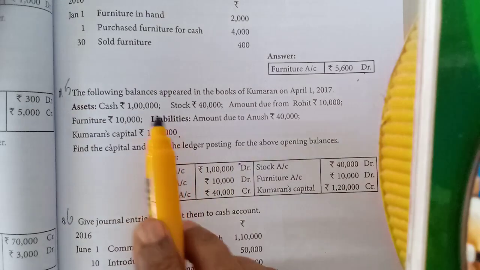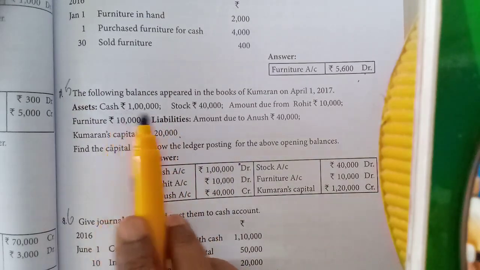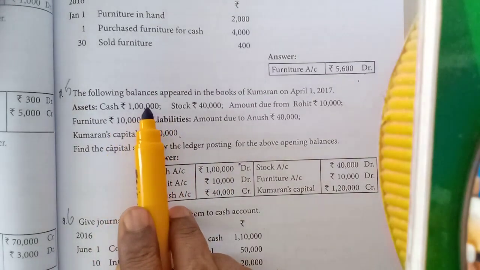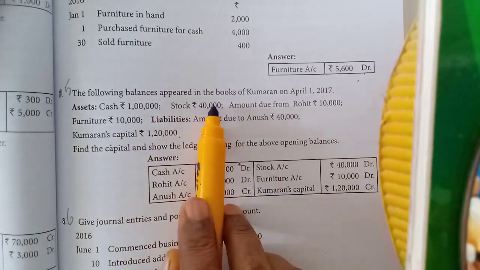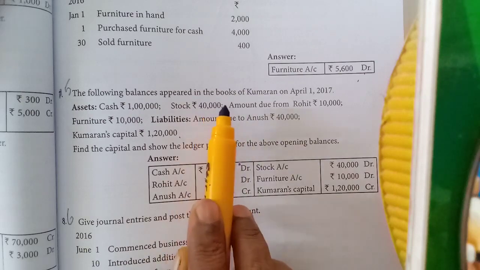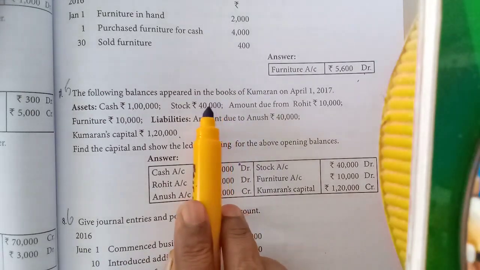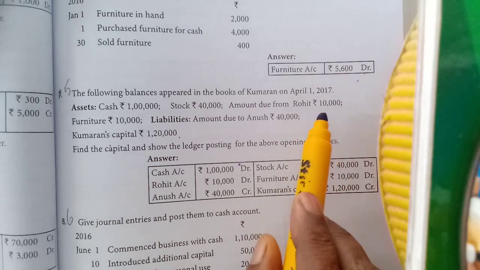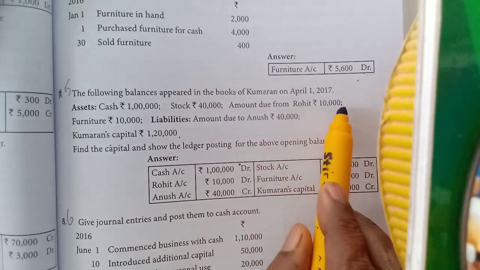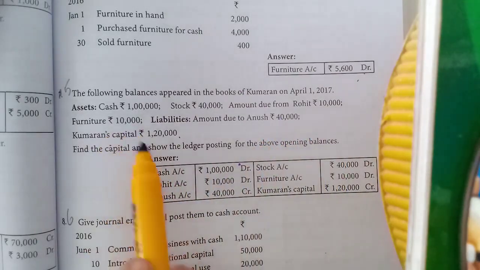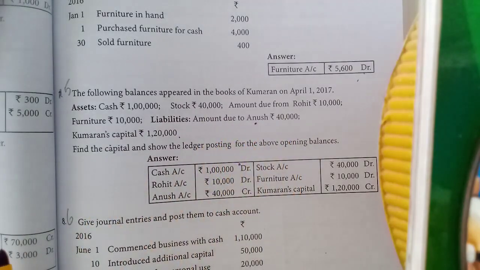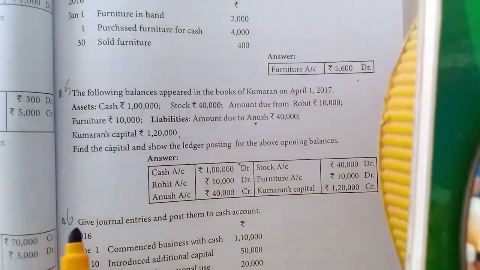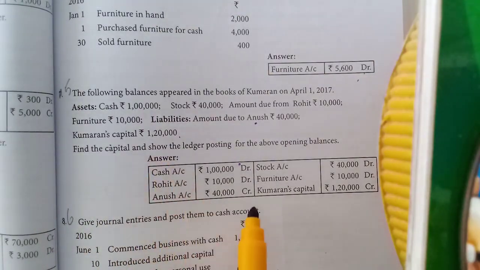Each and every account must be opened. Cash account: debit balance, isn't it? So to balance brought down, you have to write 1 lakh. Stock account you have to open: to balance brought down 4,000. Then Rohit, to balance brought down 10,000. Furniture also in the same way. But for Anush, you have to write on the credit side by balance brought down. Then capital also by balance brought down. It is a credit balance, that is why it is given here as credit. Okay.